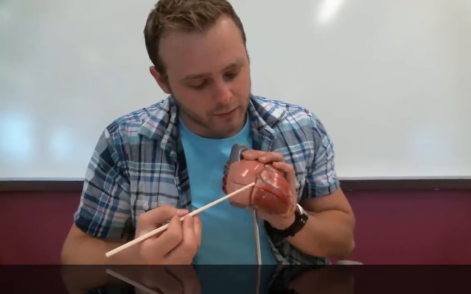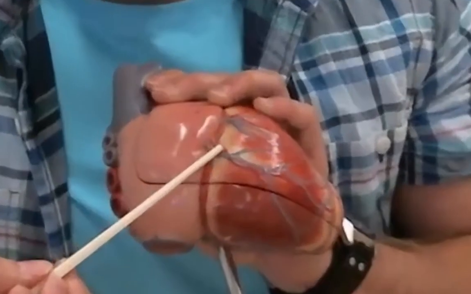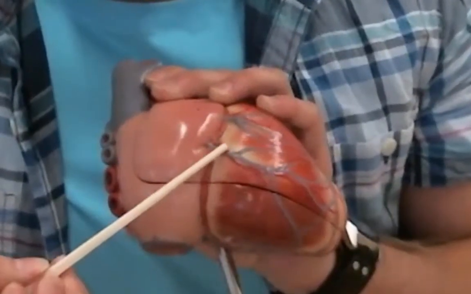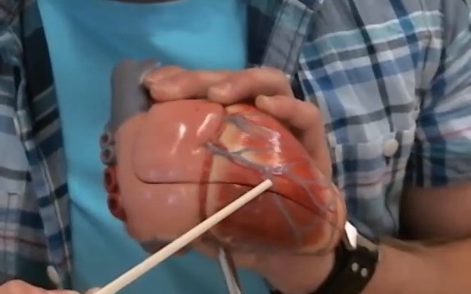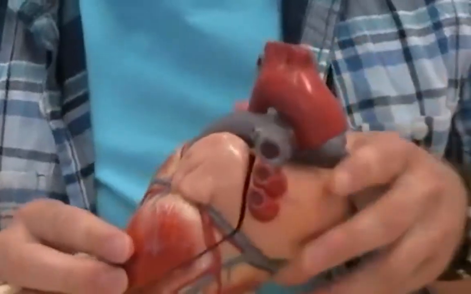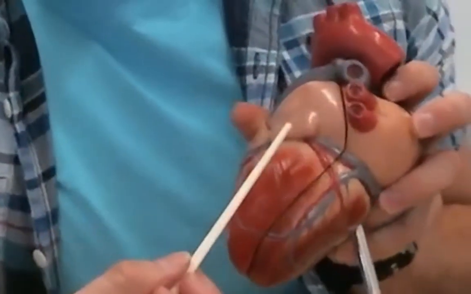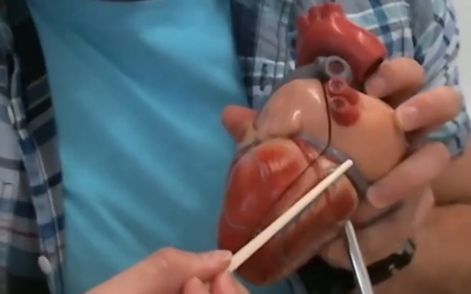Next, we're going to move around to the marginal artery, which we see right here in red. On the left side, we see the circumflex artery right here.